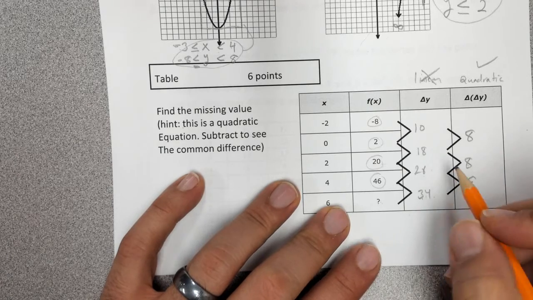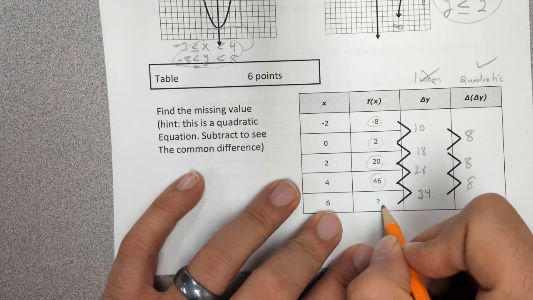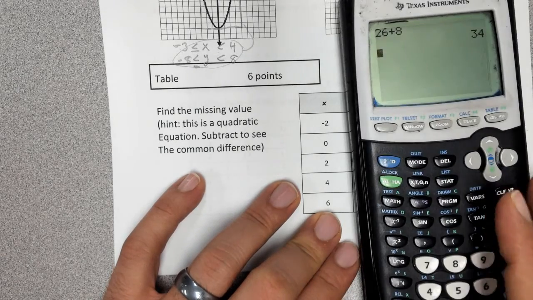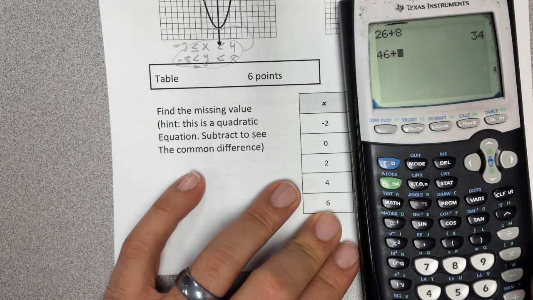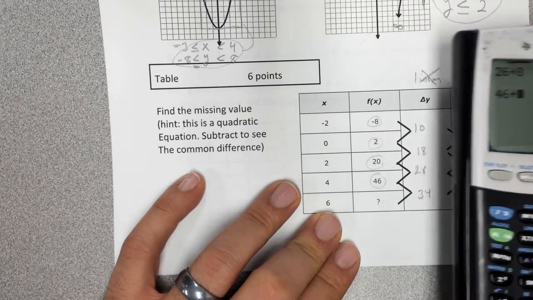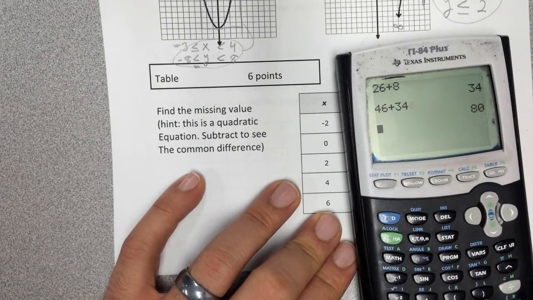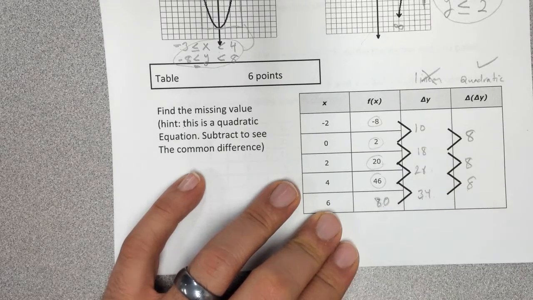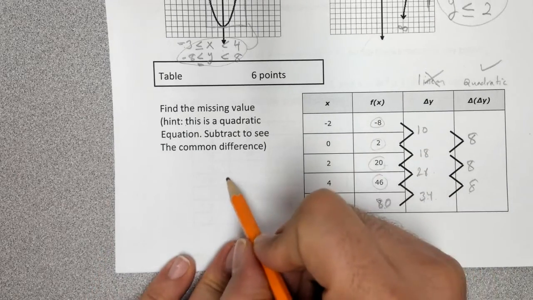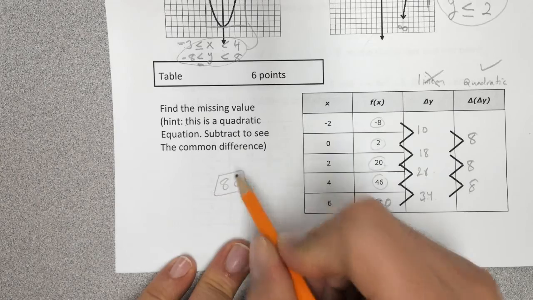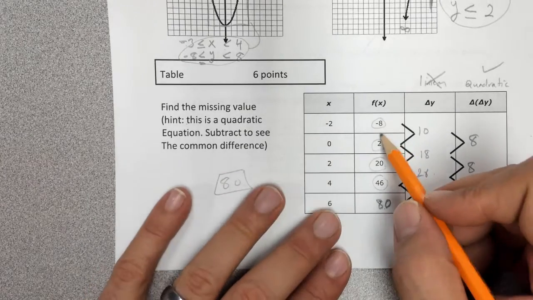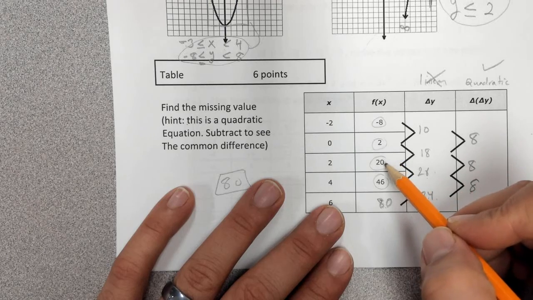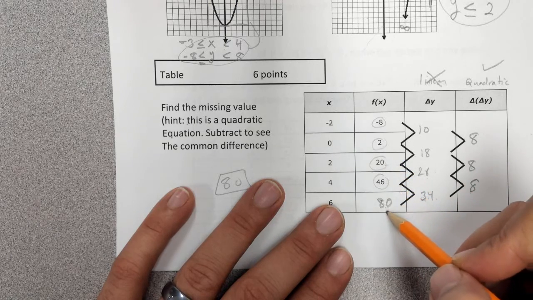Alright, cool. Which means whatever this number is, it had to be 34 bigger than 46. So I go over here and go 46 plus 34. And that gives me my answer, which is 80. So the missing value is 80. Just to be sure, you can just kind of look at these numbers. -8, and then gets bigger to 2, gets bigger to 20, gets bigger to 46, gets bigger to 80.